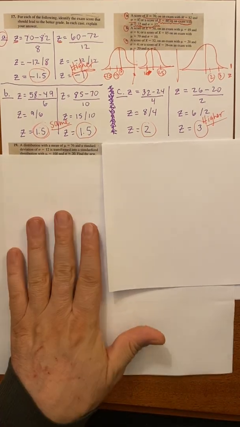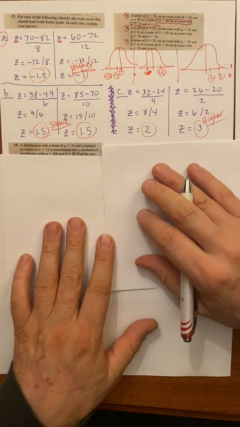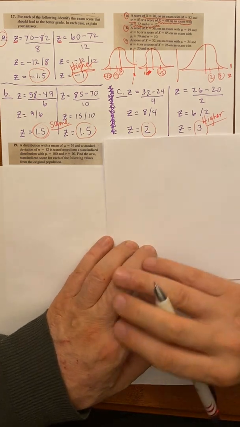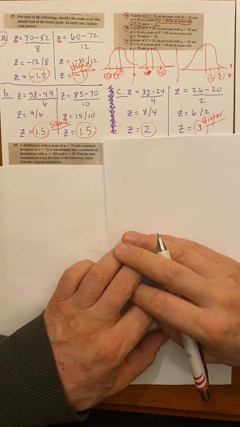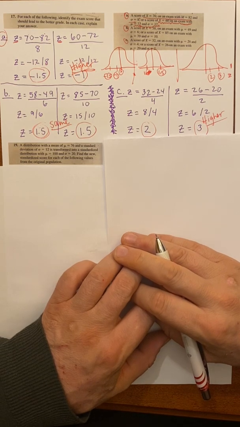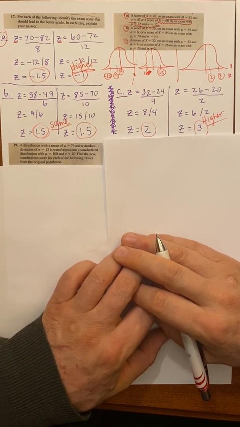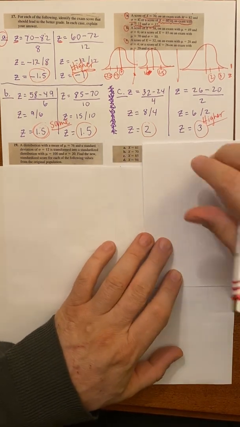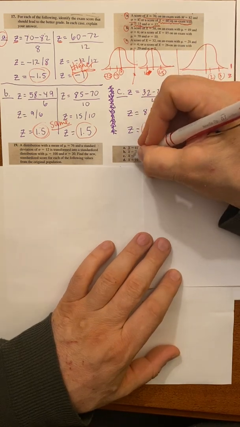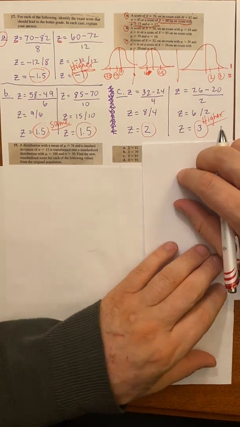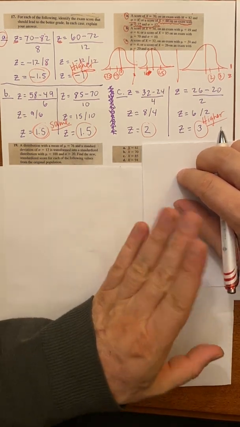Okay, so that moves us on to problem number 19. Here it's saying, a distribution with a mean of 76 and a standard deviation of 12 is transformed into a standardized distribution with a mu of 100 and a standard deviation of 20. Find the new standardized score for each of the following values from the original population. Oh, so it looks like it's another z equation where we're just popping in different x's for each. But actually, what we're going to be doing here is two separate problems. I'll explain why.